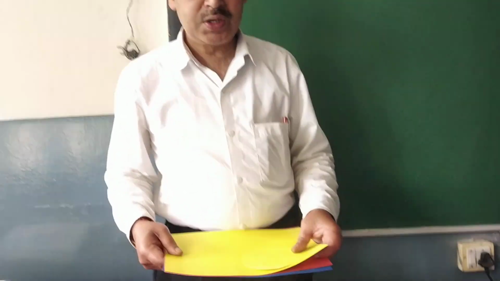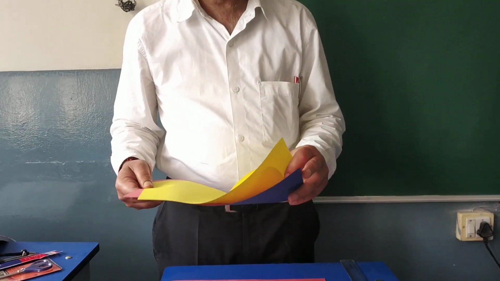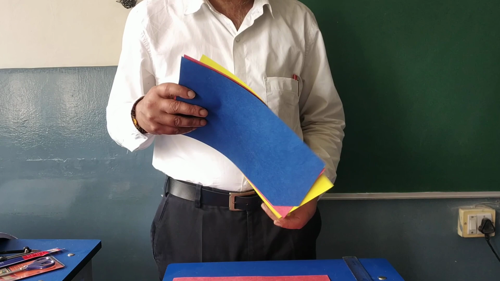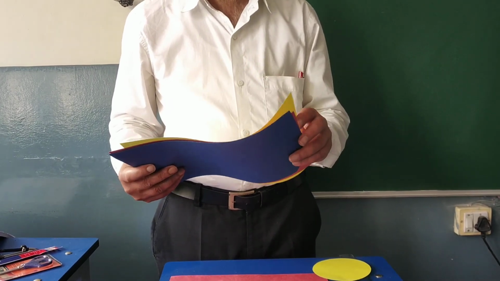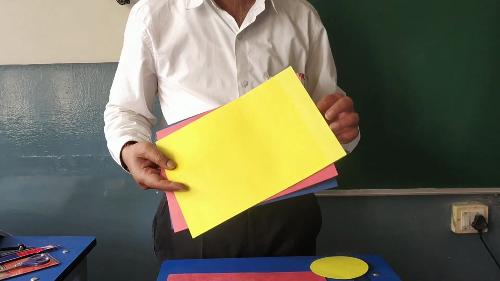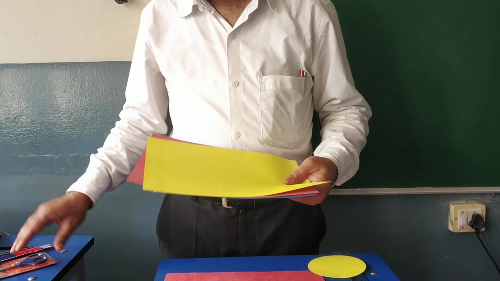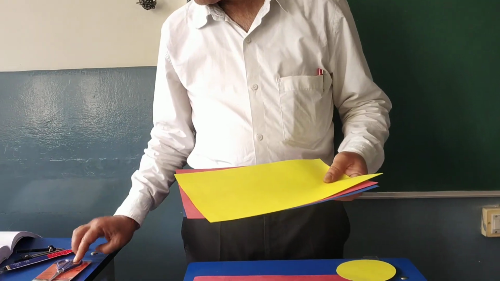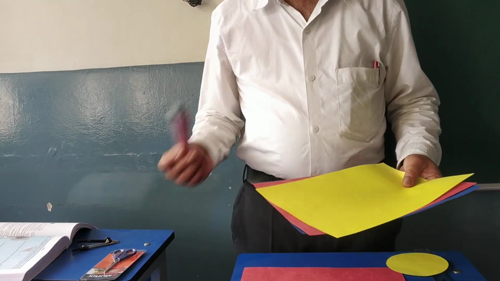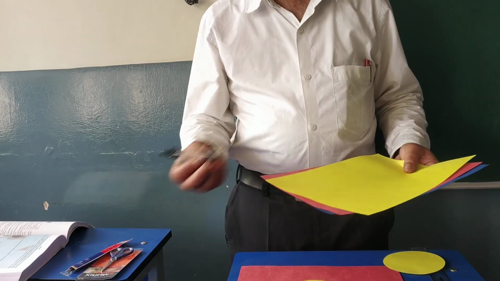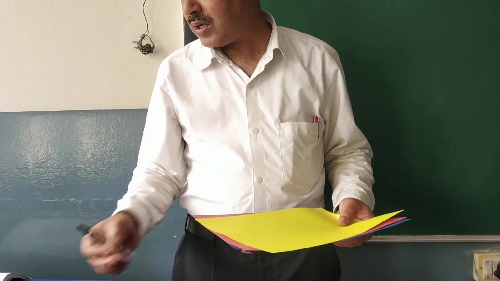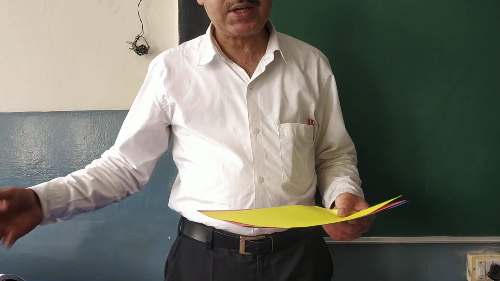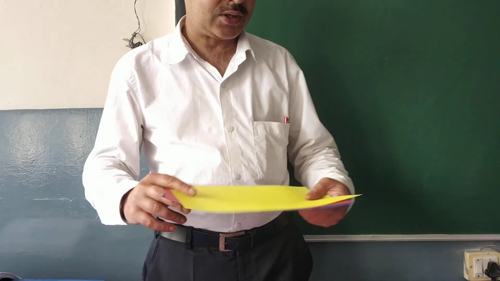So what do you need? You just see the material. You need some colored sheets, as I have taken with me, one, two or three colors you can select, and then a pair of scissors or a cutter, and then a compass and a pencil. So these are the requirements, but you have to keep them ready side-wise to perform this activity.